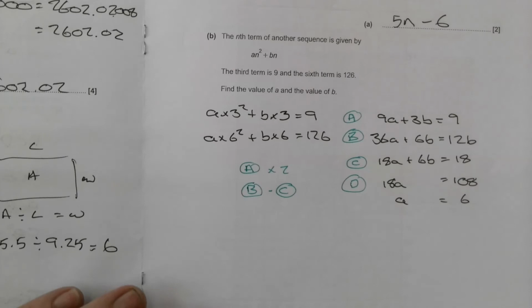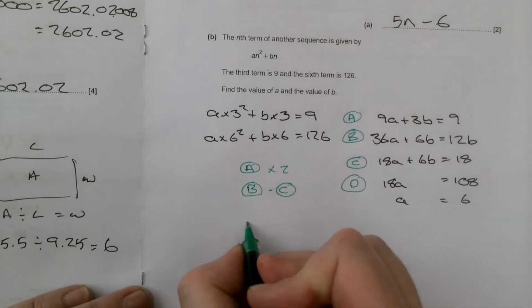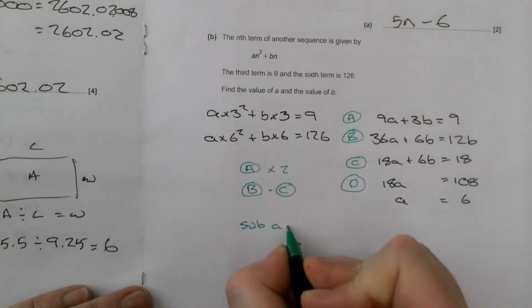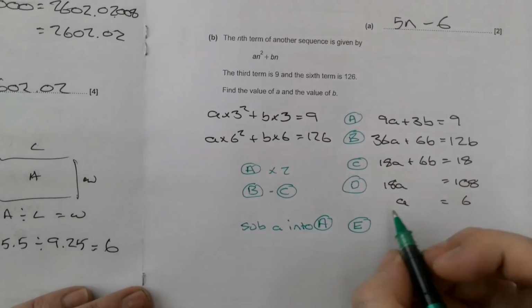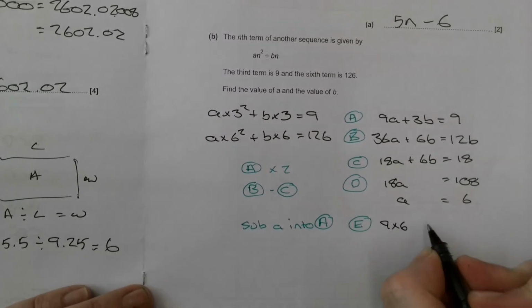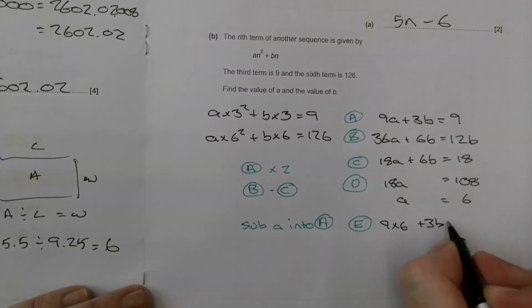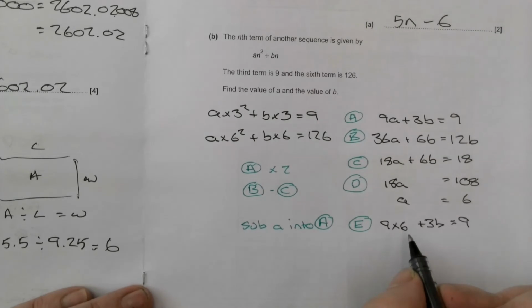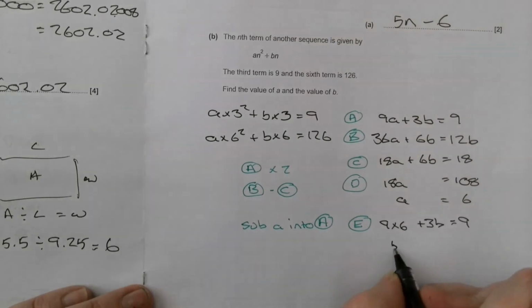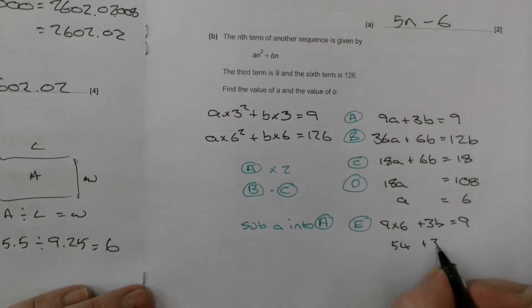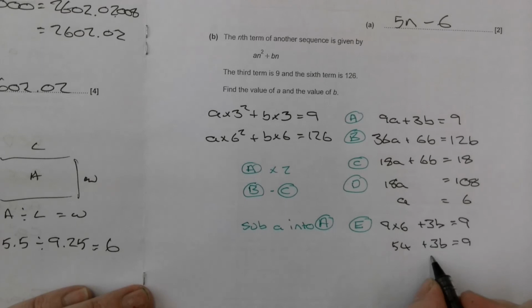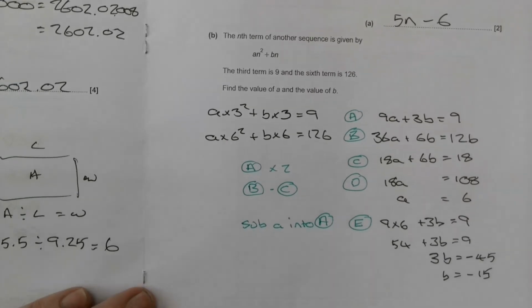I'm then going to substitute a into A to give me a new equation, which means we've got 9 times 6 plus 3b equals 9. 9 times 6 is 54. Plus 3b equals 9. I'm going to take 54 away, so 3b will equal minus 45. Therefore, b will equal minus 15.